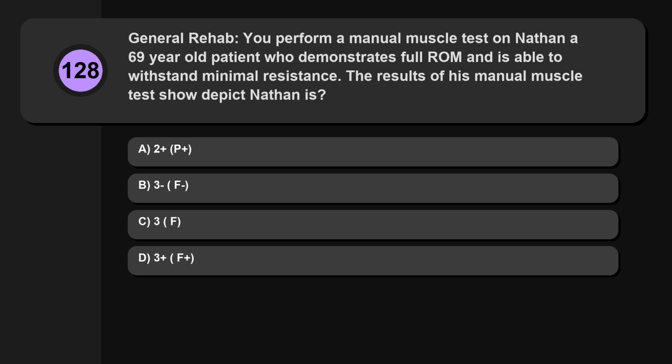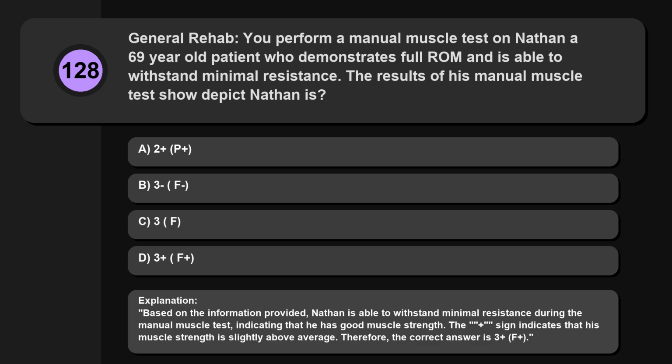The results of his manual muscle test depict Nathan is option A 2+, P+, option B 3F, option C 3F, option D 3+, F+. The correct answer is option. Based on the information provided, Nathan is able to withstand minimal resistance during the manual muscle test, indicating that he has good muscle strength. The plus sign indicates that his muscle strength is slightly above average. Therefore, the correct answer is 3+, F+.